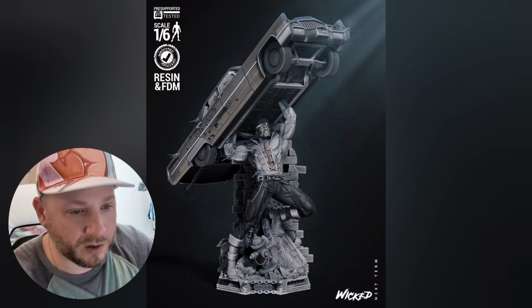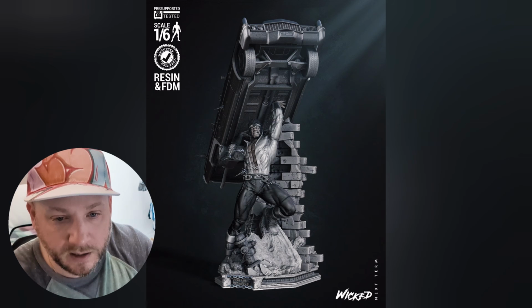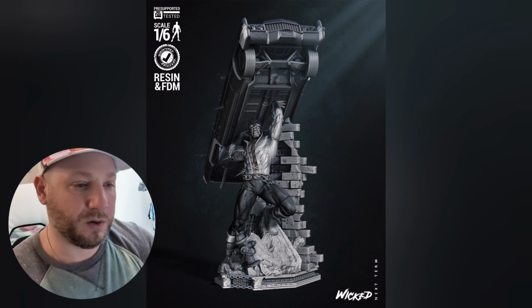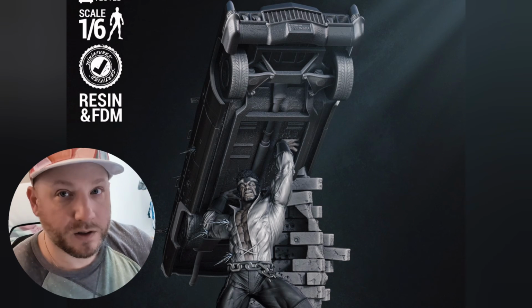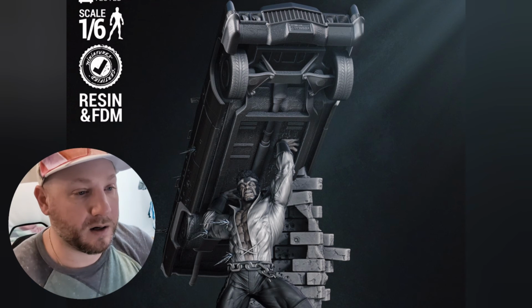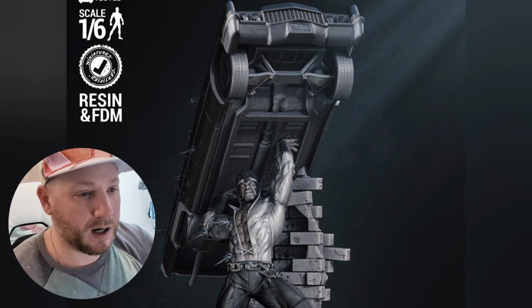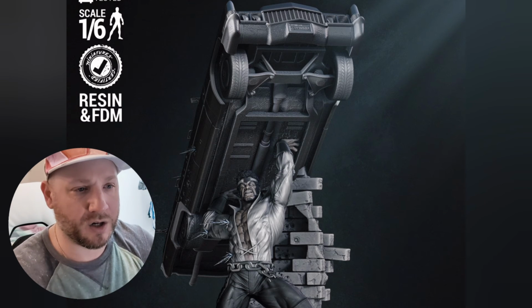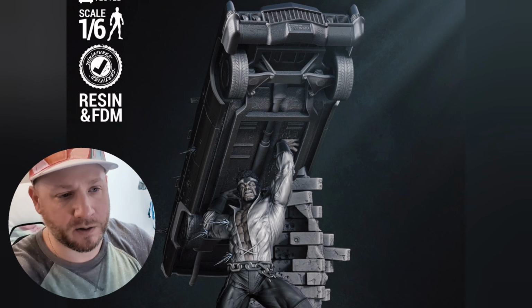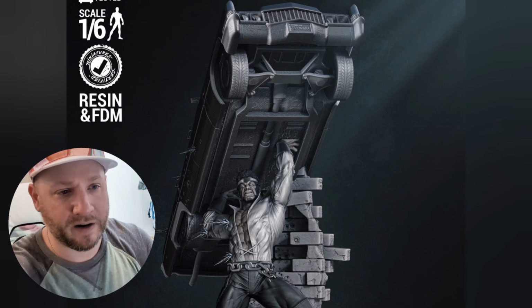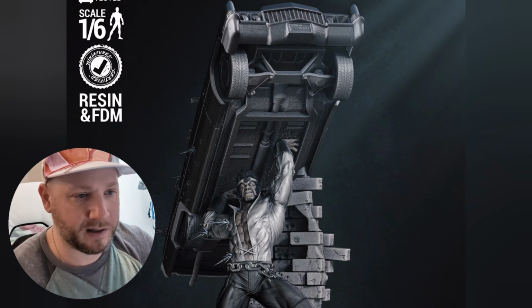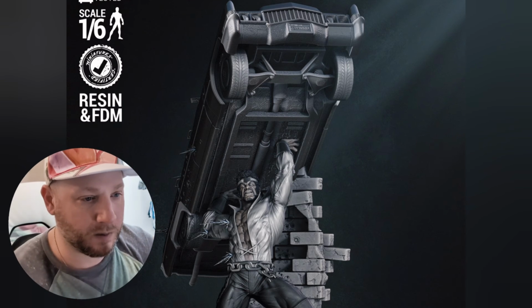So let's just scroll through those photos real quick. Here's another angle of Luke lifting the car. So we get to see more underneath of the car. Obviously with the car, you're not going to get every single mechanical part. But I think overall they did a good job with the bottom. You can see the muffler and different areas of the axle and stuff. So I think you get enough details on the car that it works.